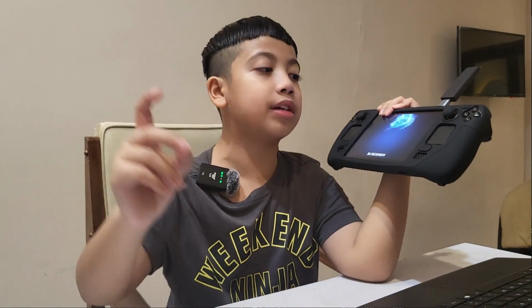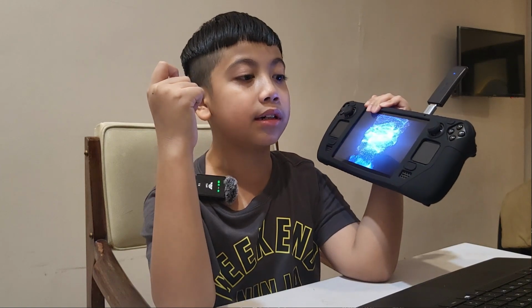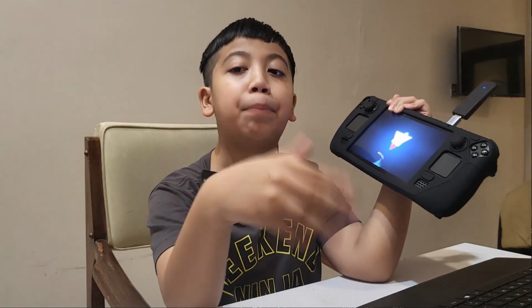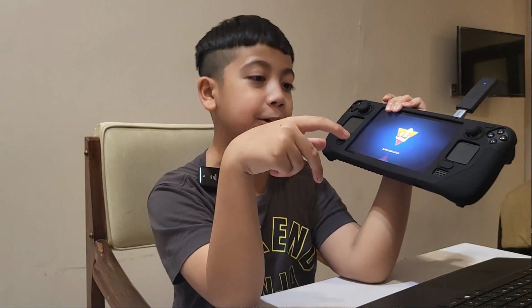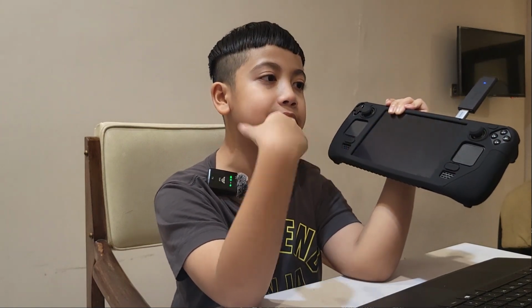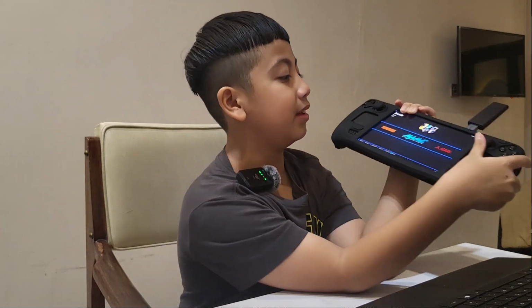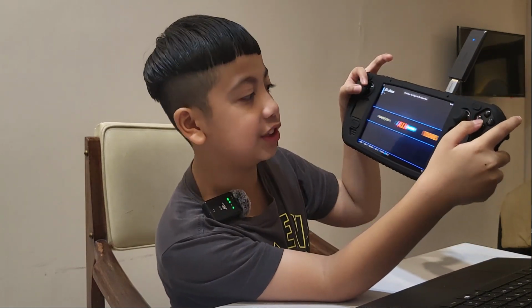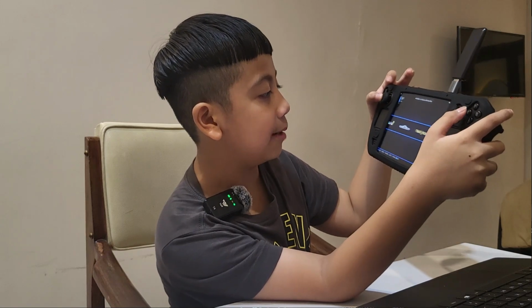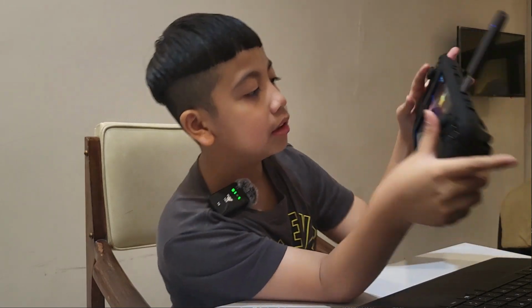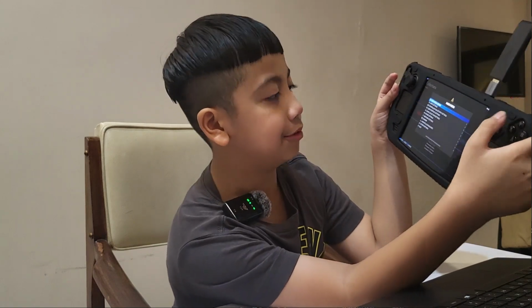Oh yeah, if you want to play or download a game, you need BIOS. I already installed BIOS, but you can use it with network sharing too, like this. So BIOS is what actually installs it. If there's no BIOS, it won't work.